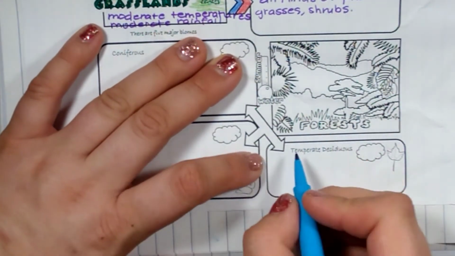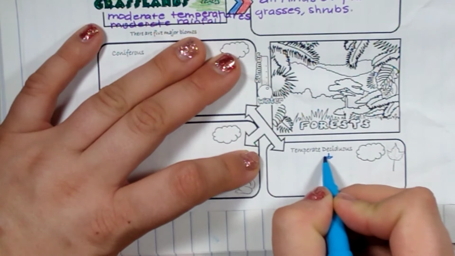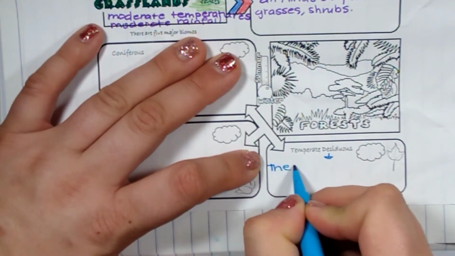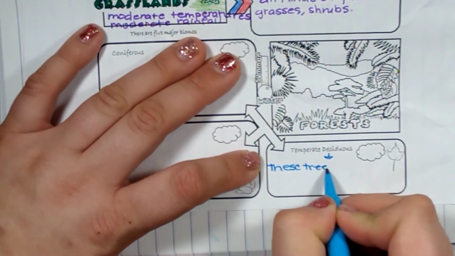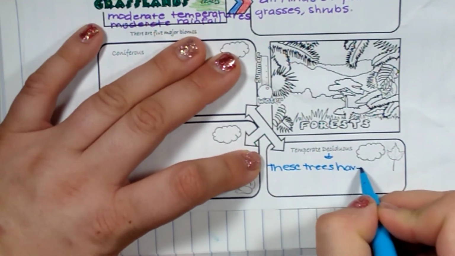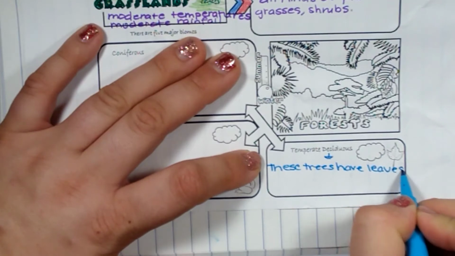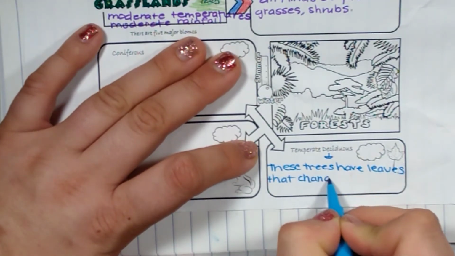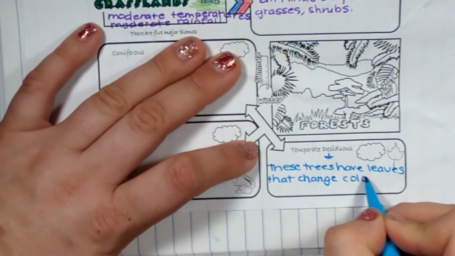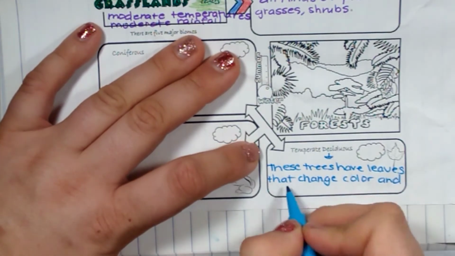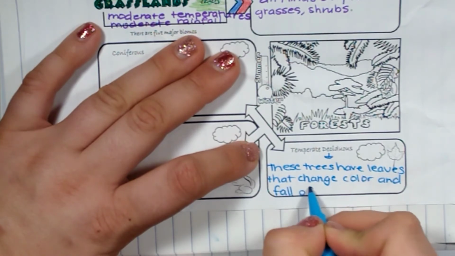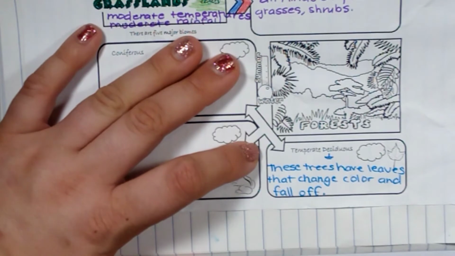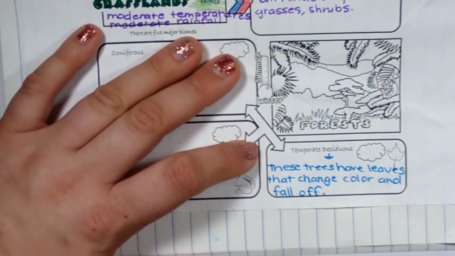Deciduous trees are the trees that change color. They have the leaves that change color and fall off. Those are called leaf shedding trees.